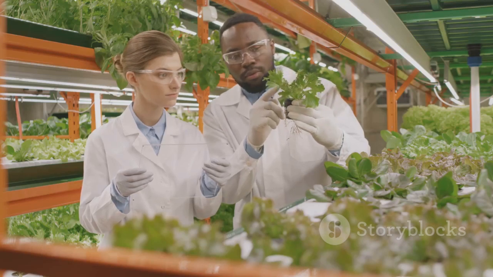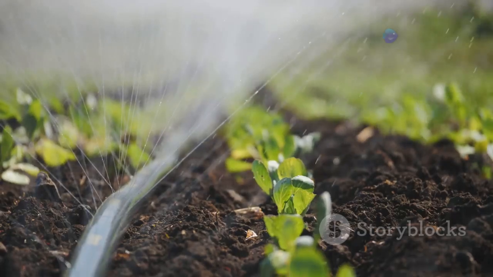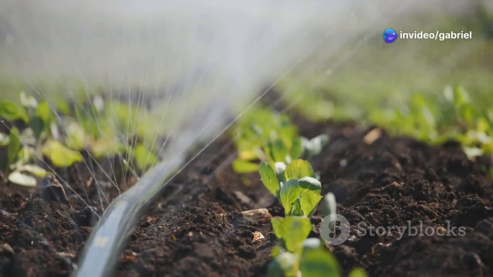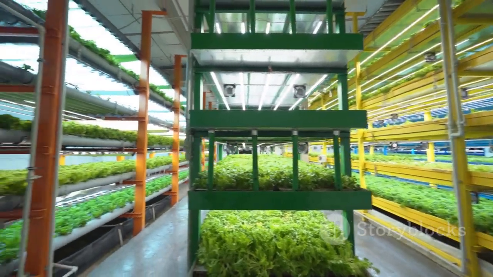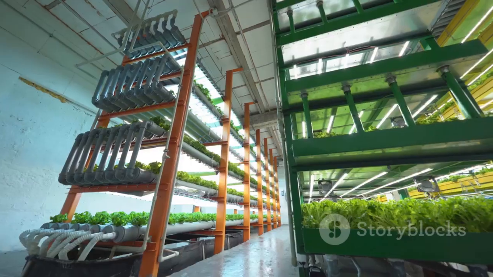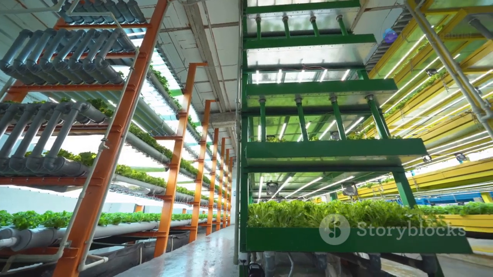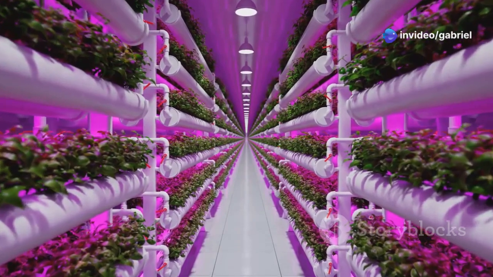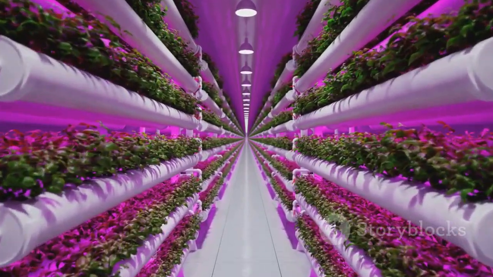Researchers are working to develop crops that are more resilient to drought, pests, and diseases, as well as crops that are more nutritious and require fewer inputs such as water and fertilizer. Vertical farming, a method of growing plants in vertically stacked layers, offers a potential solution to the challenges of urbanization and limited land availability. This innovative approach to agriculture allows for the production of food in urban areas, reducing transportation costs and greenhouse gas emissions.